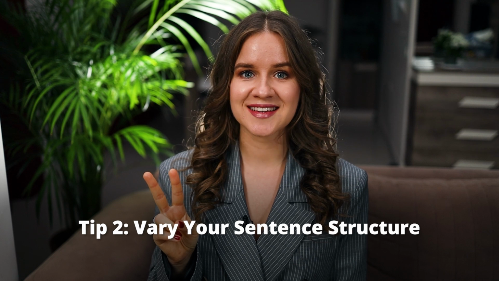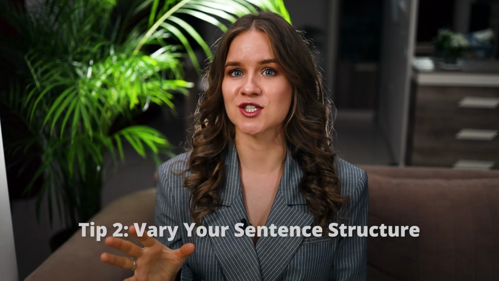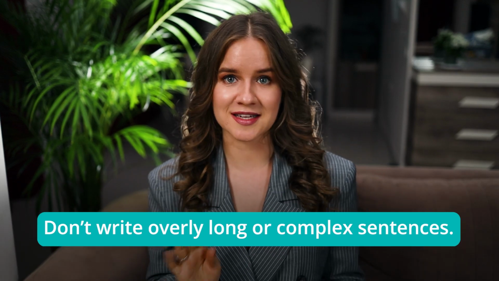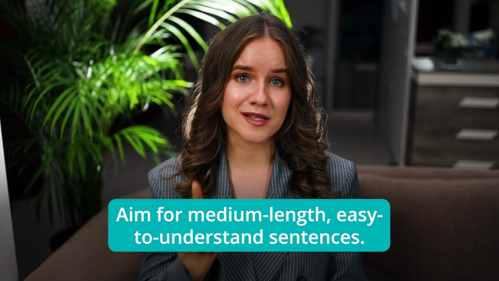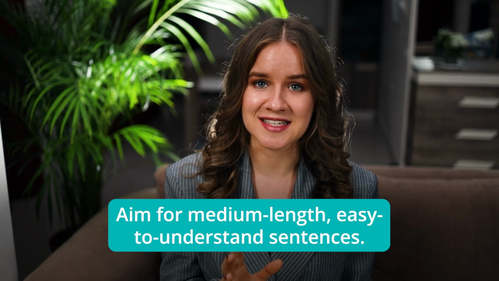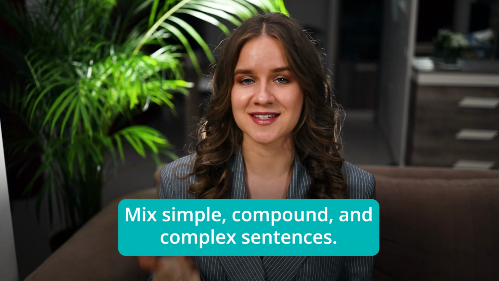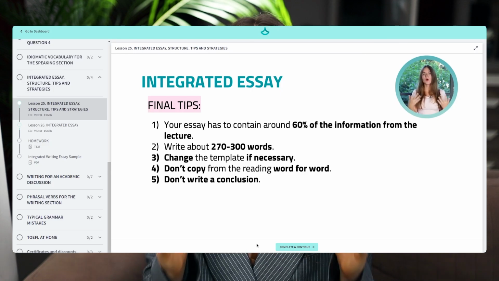Tip number 2, vary your sentence structure. This doesn't mean that your sentences should be long and hard to understand. In fact, I don't recommend writing overly long or complex sentences. Americans don't do that. Instead, aim for medium-length, easy-to-understand sentences, but be sure to mix simple, compound, and complex sentences. This adds variety and demonstrates a good command of English, and it will make your essay score much higher.